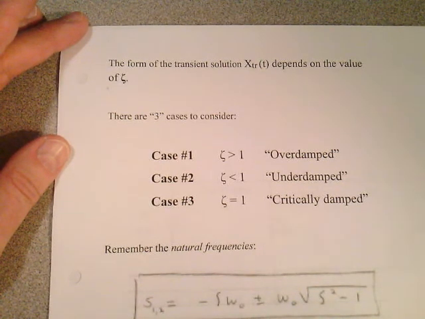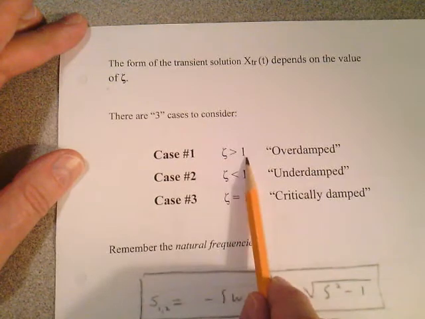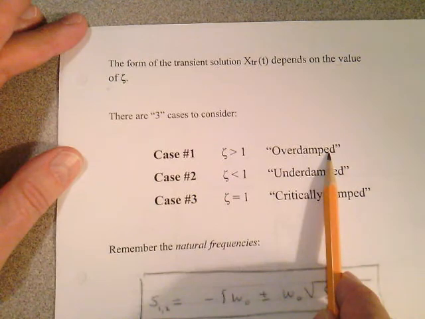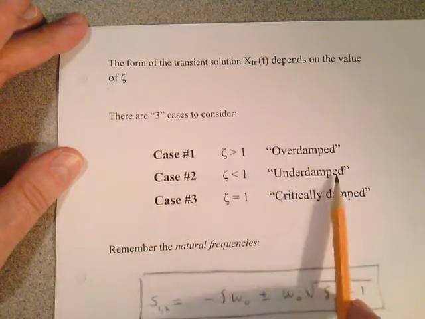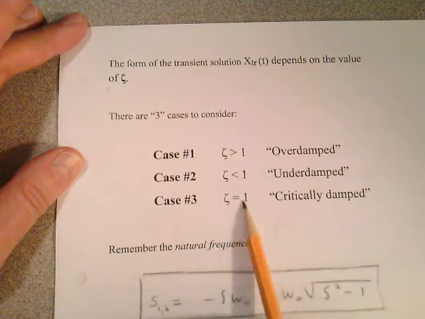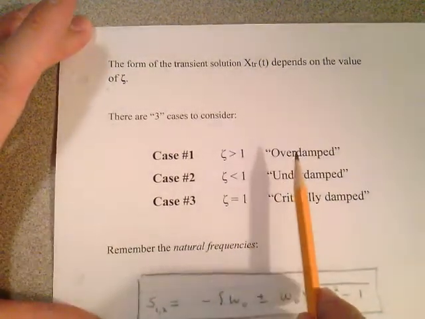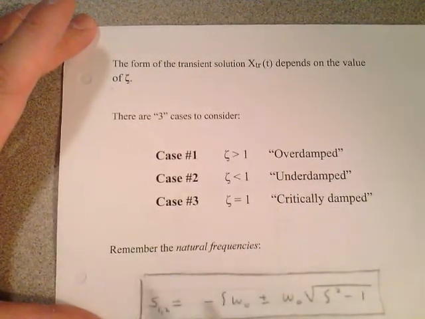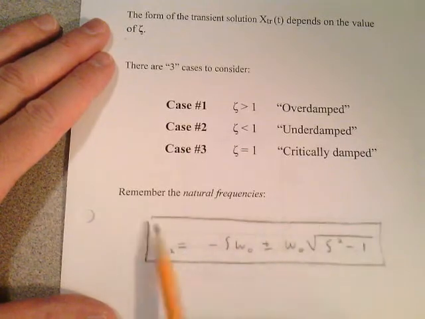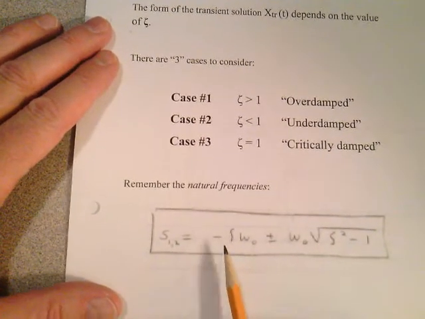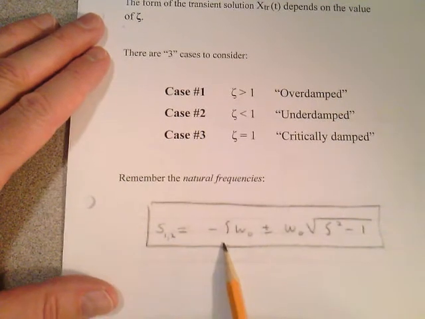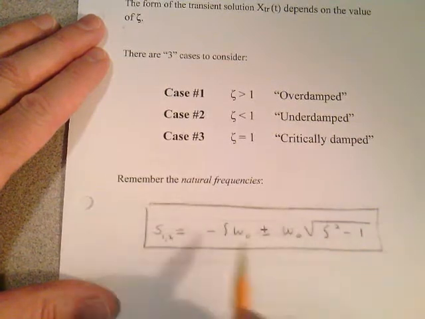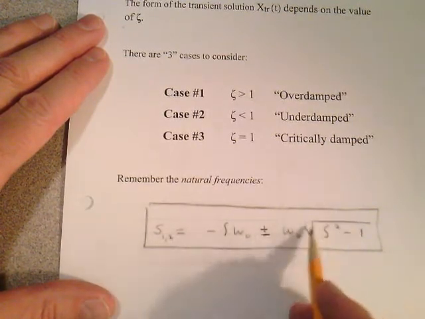When you find zeta, if zeta is greater than 1, it's called an overdamped response. And I'll show you what that looks like in a minute. If zeta is less than 1, it's called an underdamped response. And if zeta is equal to 1, it's called a critically damped response. In the next video, we're going to look at each one of these. But you get three different responses. And remember, the natural frequencies are just a solution to the characteristic equation using the quadratic formula. It's this plus this, or it's this minus this.